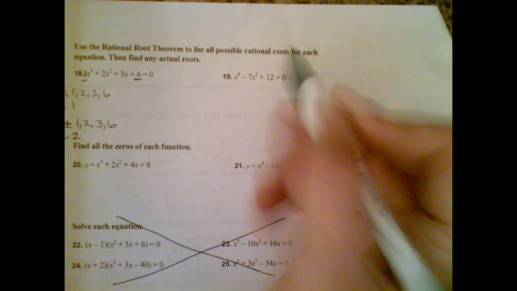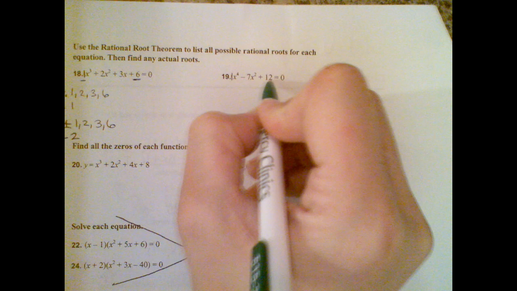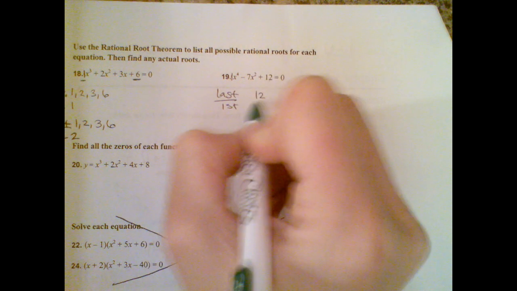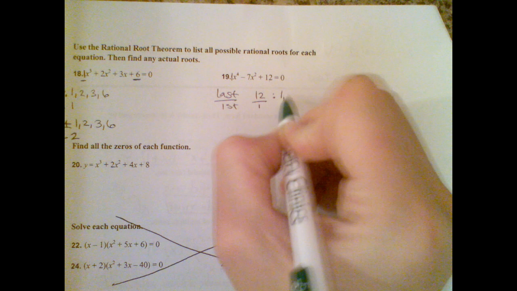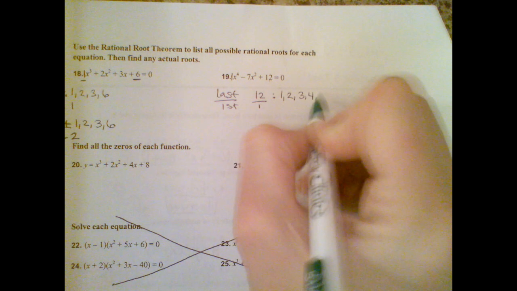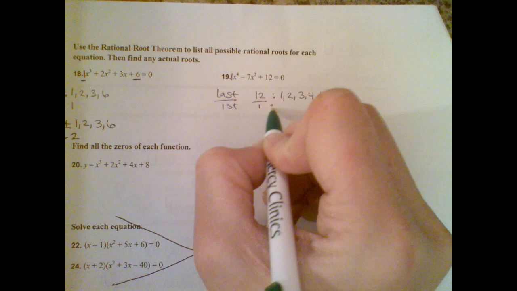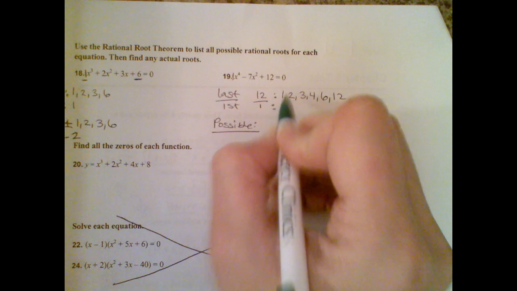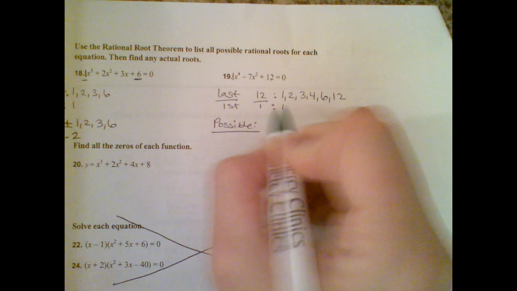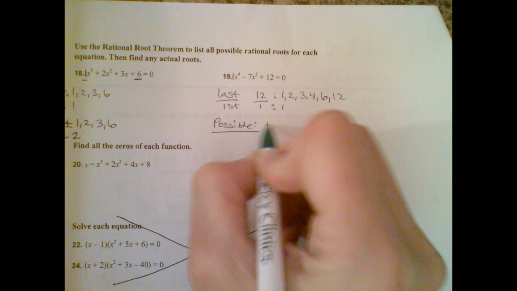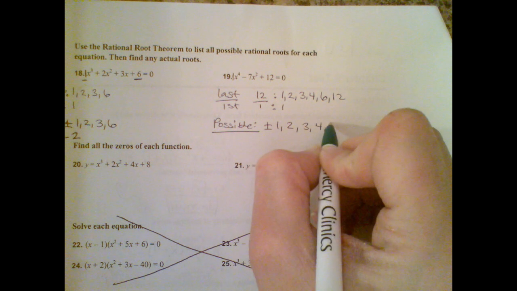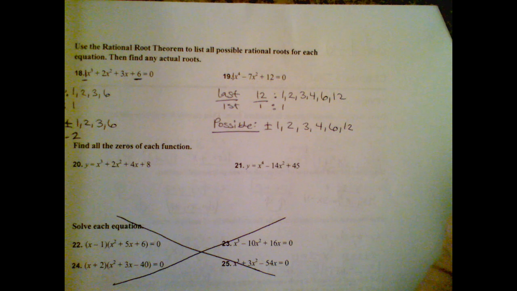This next one, we go ahead and take our last term divided by our first term. All the numbers that divide evenly into 12. All the numbers that divide evenly into 1. So for our list of possible ones, we're going to take all of these last terms divided by the first term. So 1 divided by 1, we get 1. 2 divided by 1 is 2. 3 divided by 1, 4 divided by 1, 6 divided by 1, and 12 divided by 1. So that is our list of possible ones.